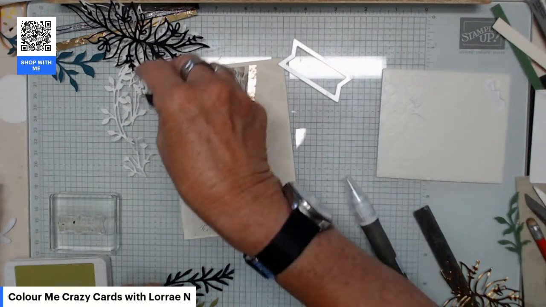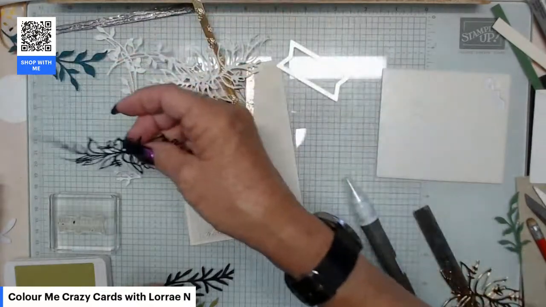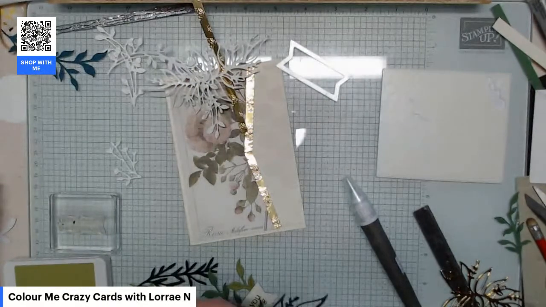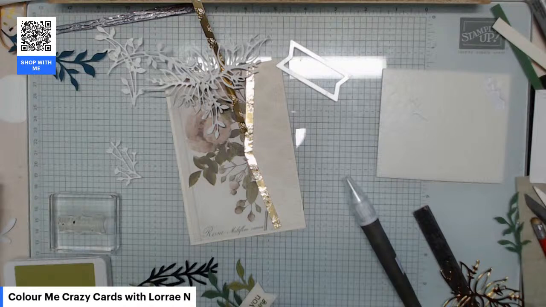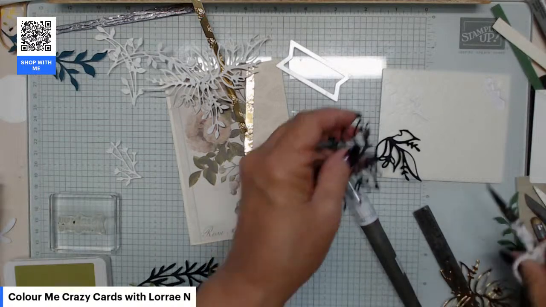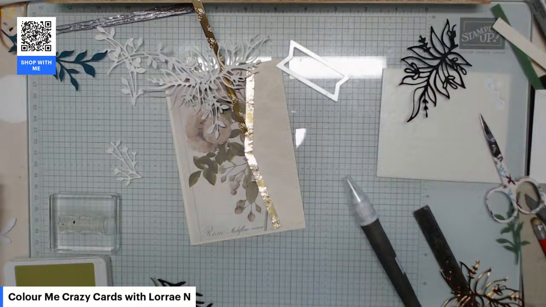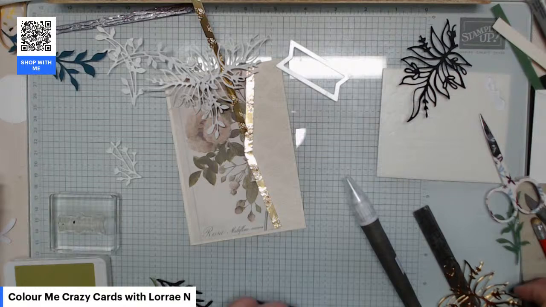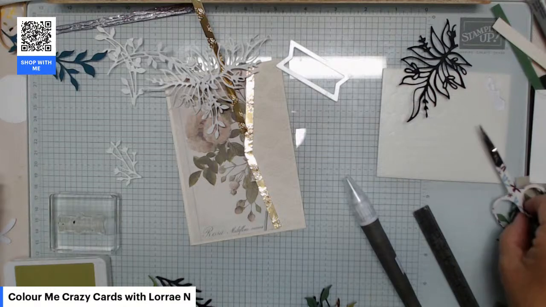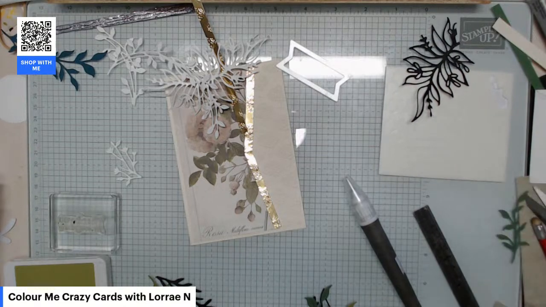Oh no, we've got cream, haven't we? Maybe not the white. Let's take some black out of here. I think I need to cut it there. Oops. And just pop that through the back, and maybe a little bit of gold as well. Let's put some gold through.